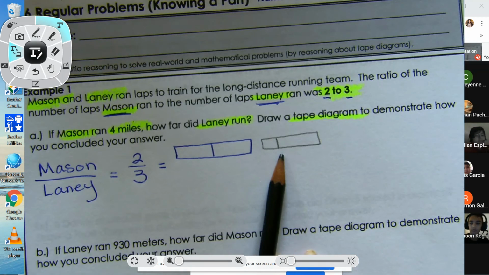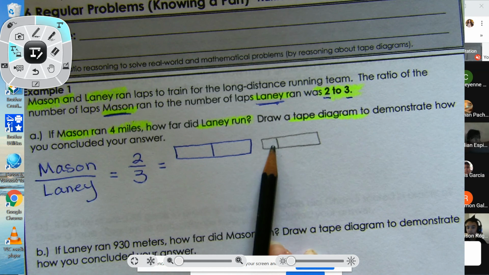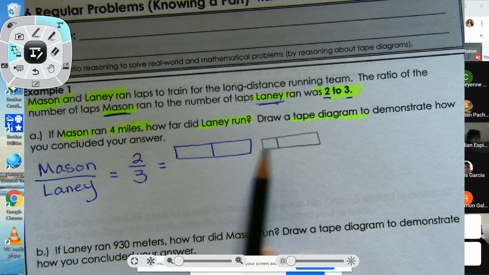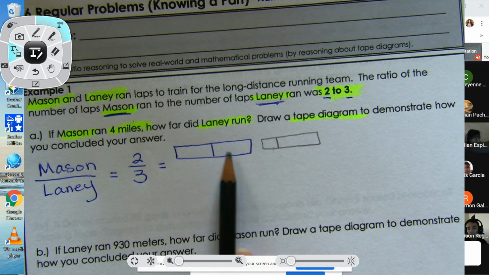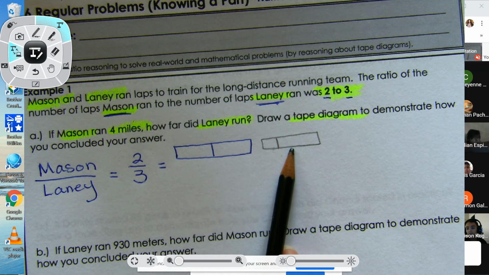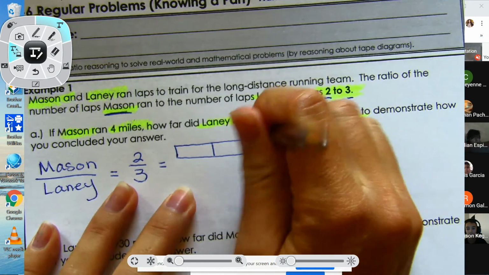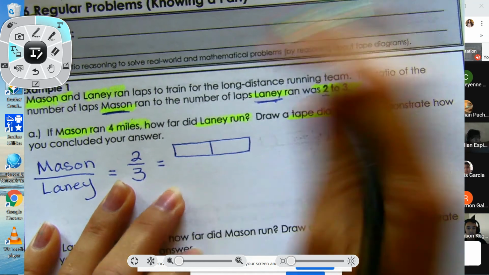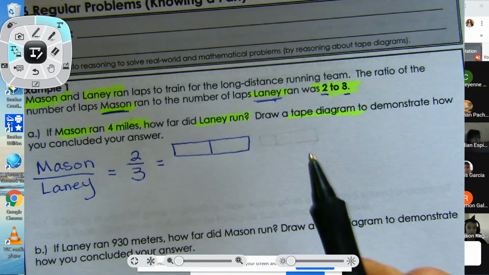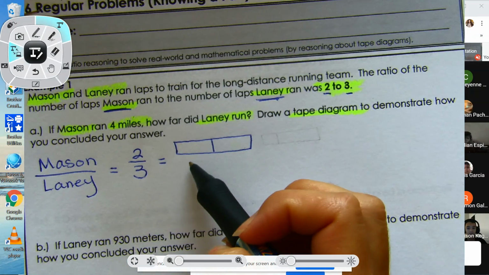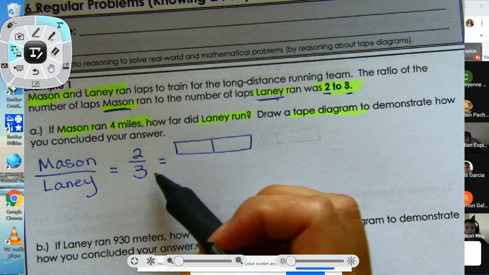Do not make your diagram like that, because you're making this section much smaller than this section, and they're supposed to be equivalent in size like this one. So this is an example of what not to do. Look at your paper and see if you did a good job at making both of your pieces about the same size.